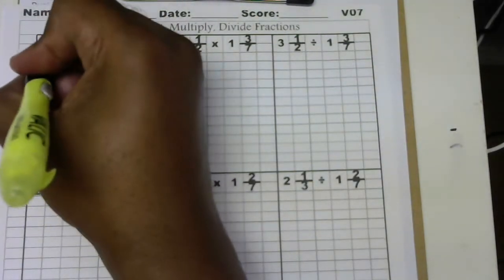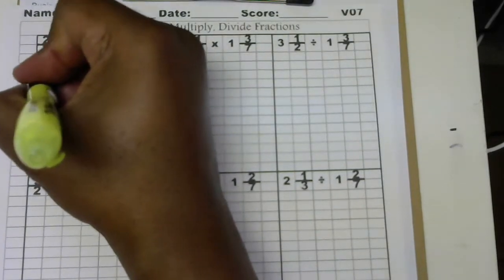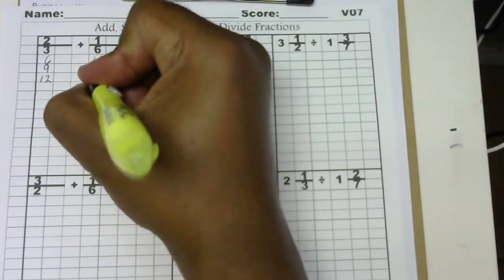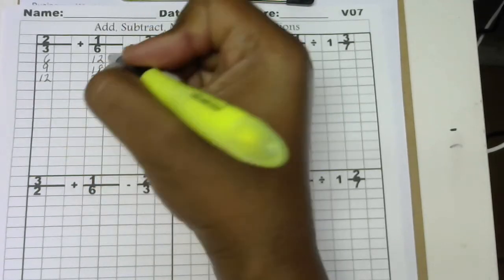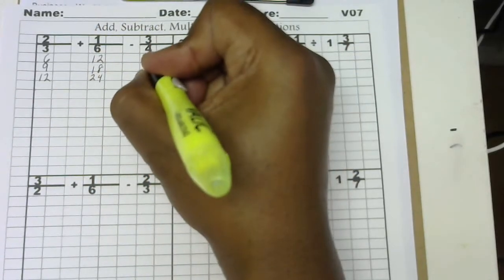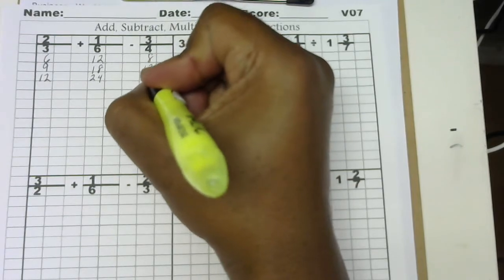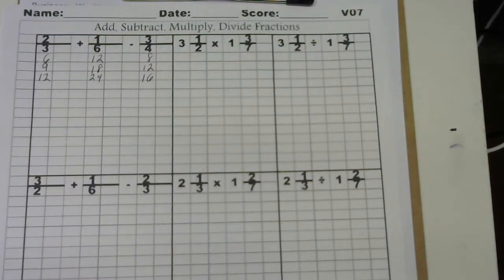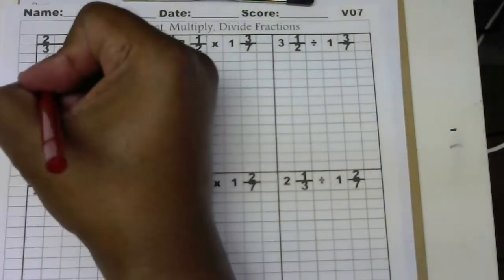So the 3 times tables would be 3, 6, 9, and 12. The 6 times tables would be 6, 12, 18, and 24. The 4 times tables would be 4, 8, 12, and 16. And do we have anything common? And the answer is yes. We have the 12. The 12 is common.